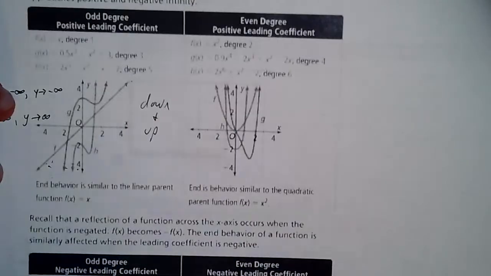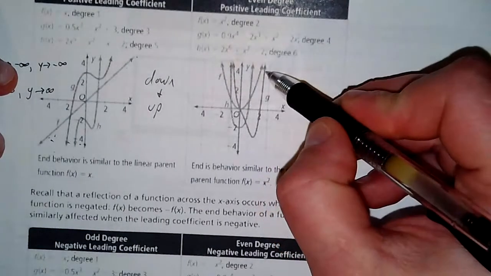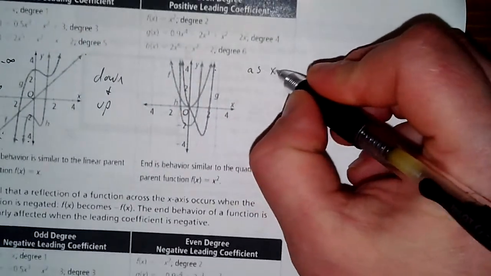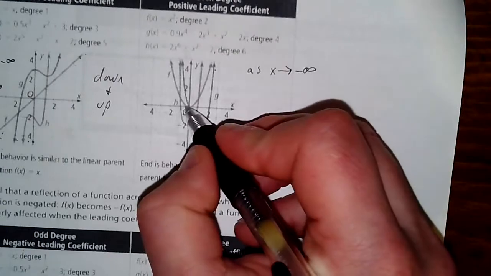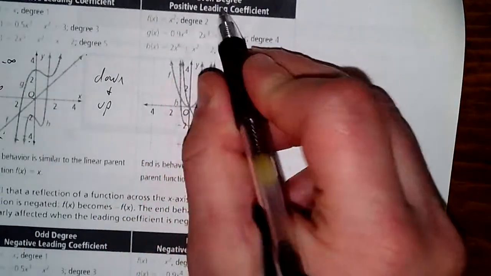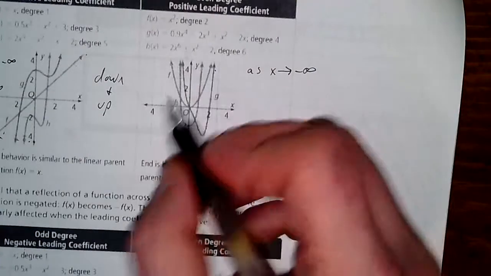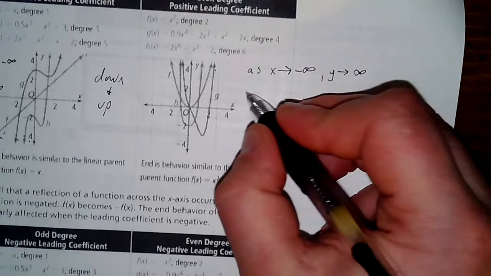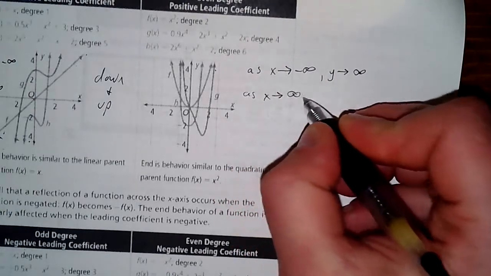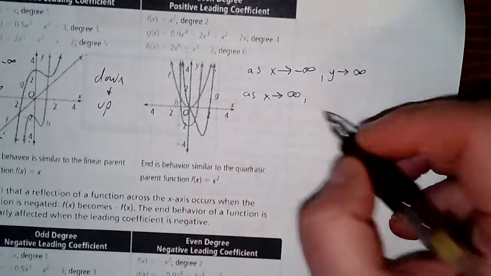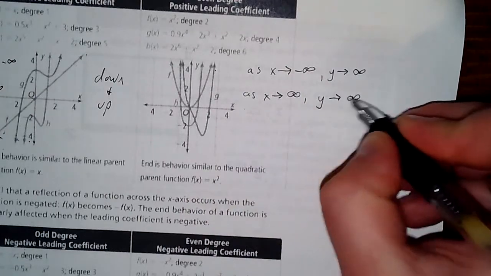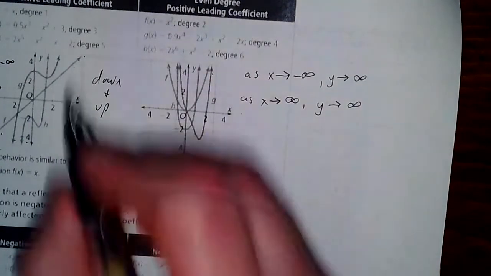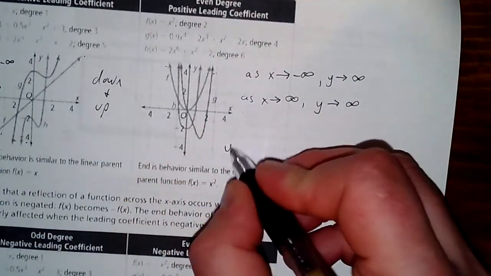For the even degrees, these will always be doing the same thing. They'd be both going up or both going down. To word it in the same sort of way, as x goes to negative infinity, anything with a positive lead coefficient, think of how x squared works, is going to be going up to infinity. And as x goes to positive infinity, so as we go this way, the graph still goes up. In this case, you get the same behavior out of the y's, where it was opposite with your odd degrees. This one we would refer to, as you can imagine, as an up and up function.